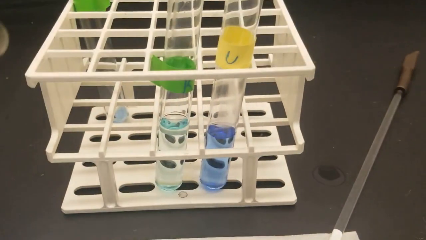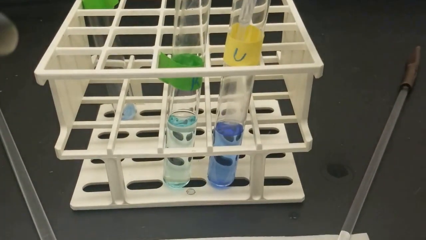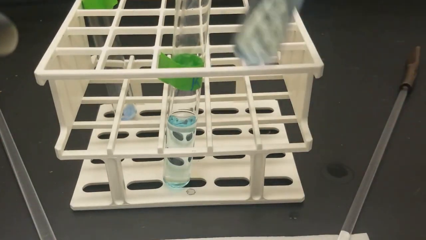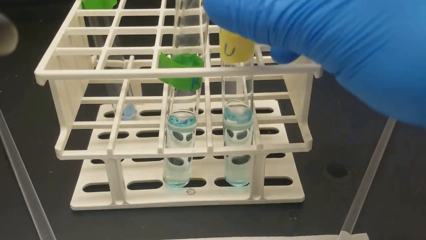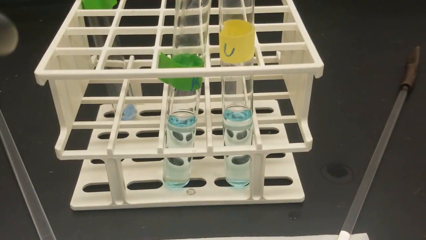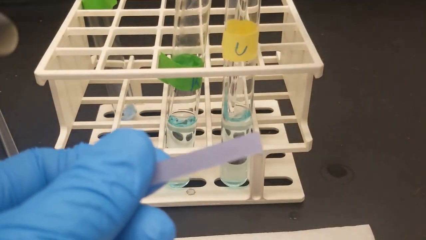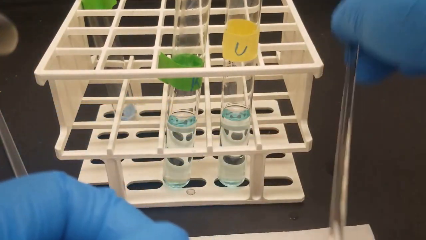So let's go ahead and do the same thing for this other solution. So we'll just wait for this kind of deep blue to kind of go away. That seems to be an indication. Yep, acidic enough.